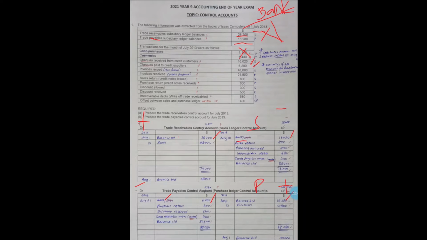Sales account, sales out, and then the customer in. And then invoice received is a credit purchase, or purchase in, and the supplier gives the purchase to you.